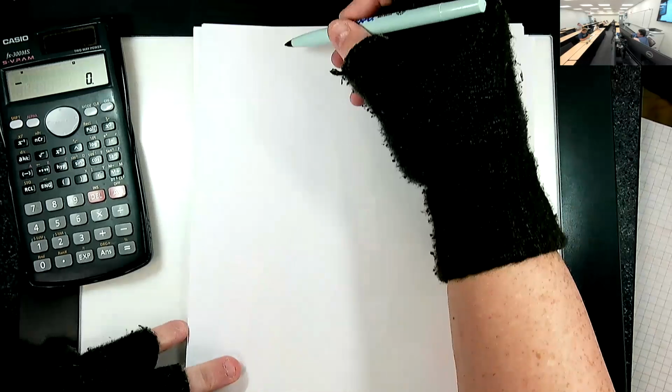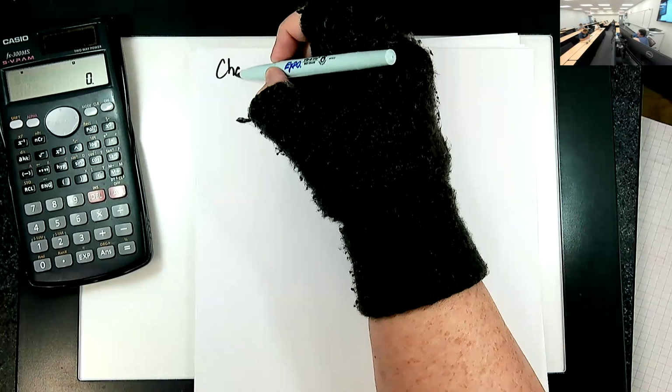All right, we got one last section in 5.5 or chapter 5. This is 5.5 and it's on counting techniques.